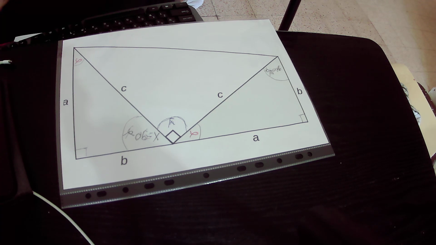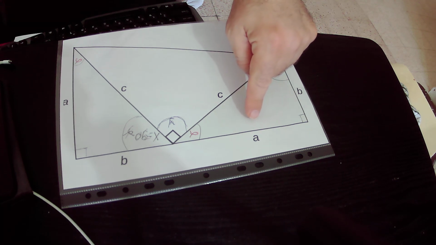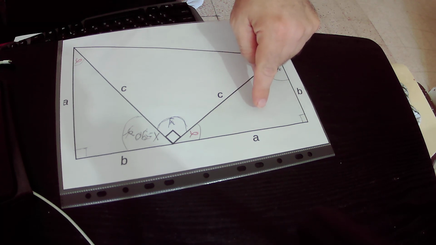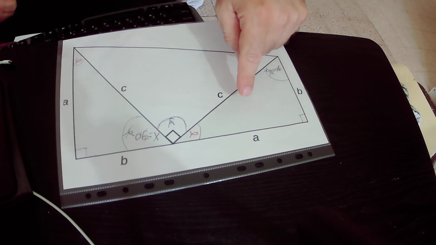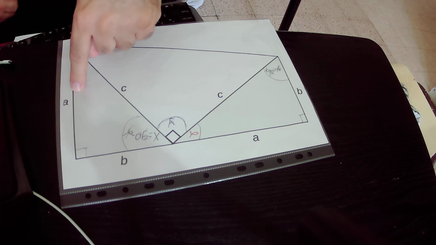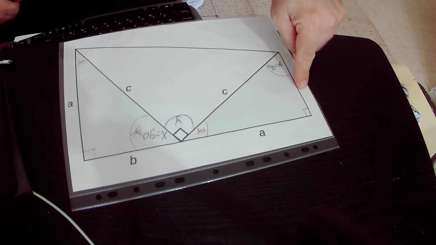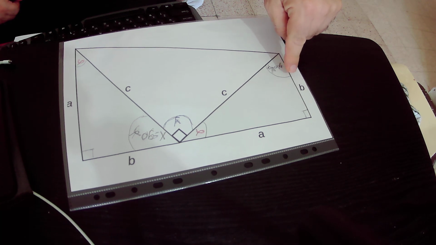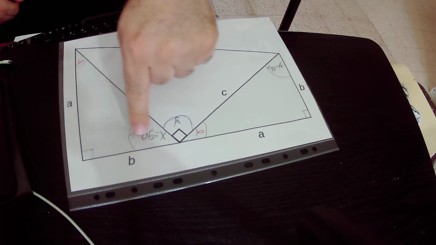Side A in the right triangle equals side A in the left triangle, and side B in the right triangle is equal to side B in the left triangle. Okay?